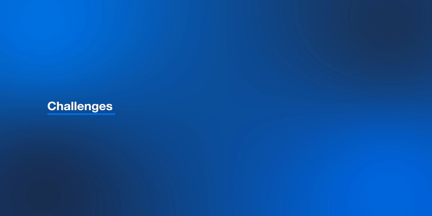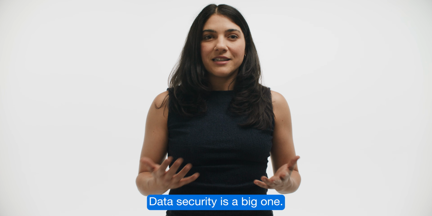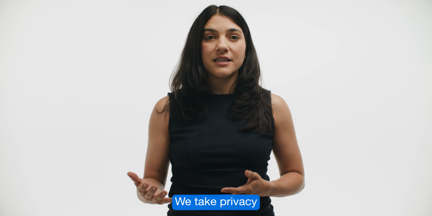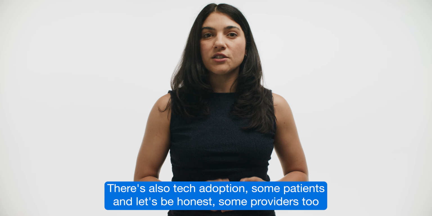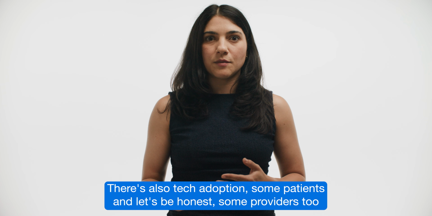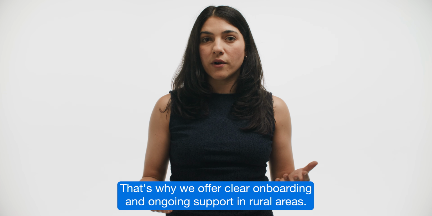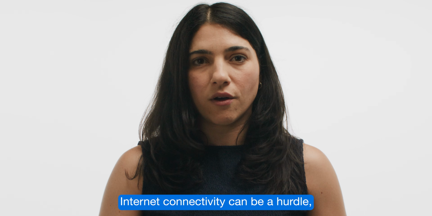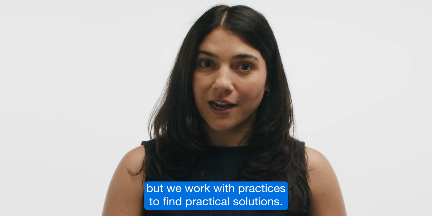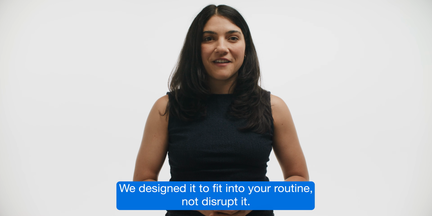Challenges in RPM. Of course, like anything new, RPM has its challenges. Data security is a big one. We take privacy seriously, and we built the platform with HIPAA compliance at the core. There's also tech adoption. Some patients, and let's be honest, some providers too, might be hesitant. That's why we offer clear onboarding and ongoing support. In rural areas, internet connectivity can be a hurdle, but we work with practices to find practical solutions. RPM shouldn't feel like extra work. We designed it to fit into your routine, not disrupt it.